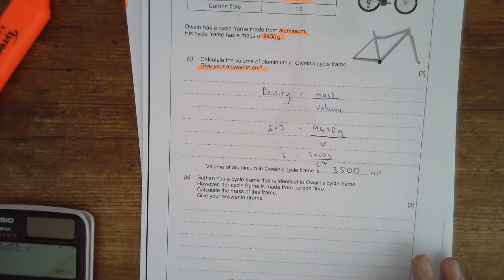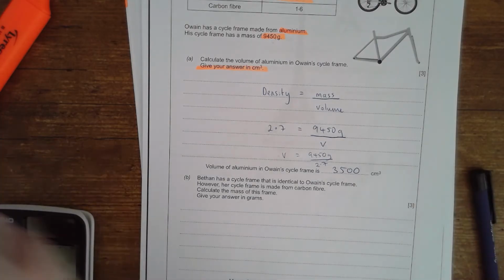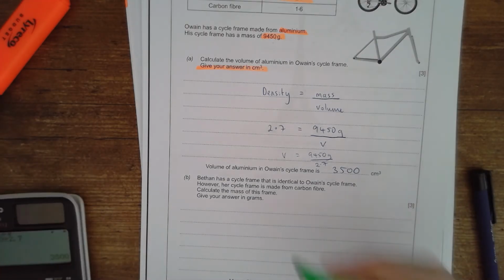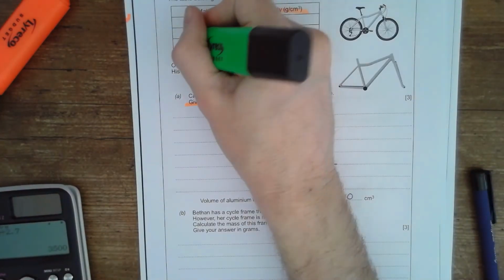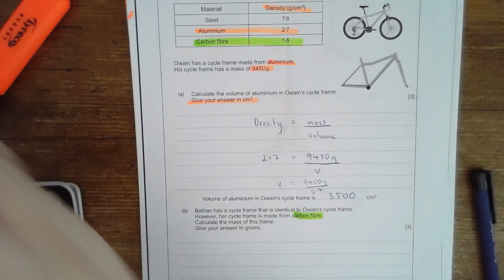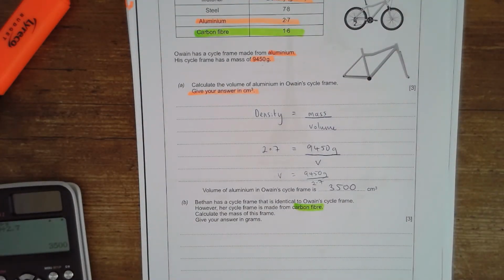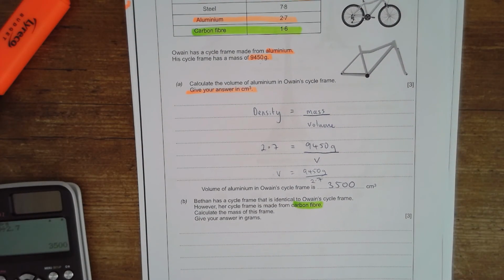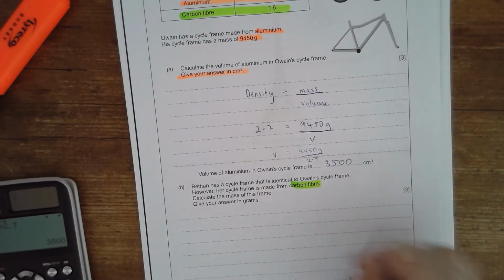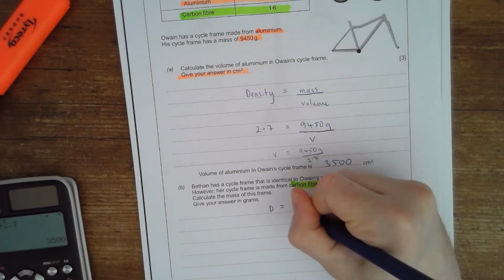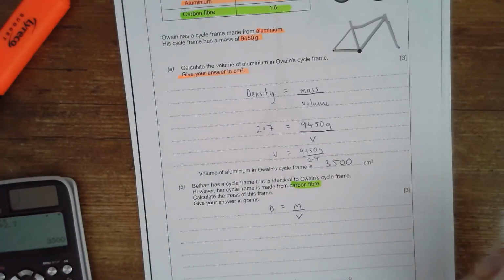Okay, the next question says, Bethan has a cycle frame identical to Owen's cycle frame. However, her cycle frame is made from carbon fibre. So we're working with this one this time. We're then asked to calculate the mass of this frame. Again, using density is equal to mass over volume. So D is equal to M over V.